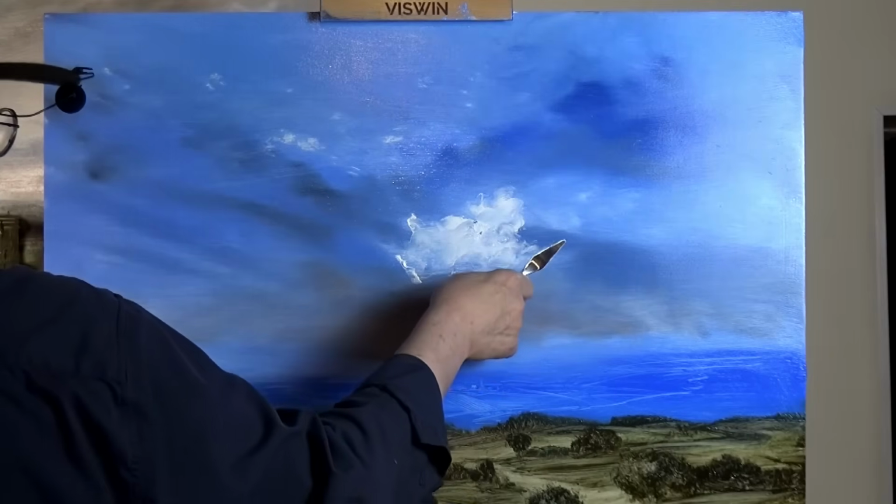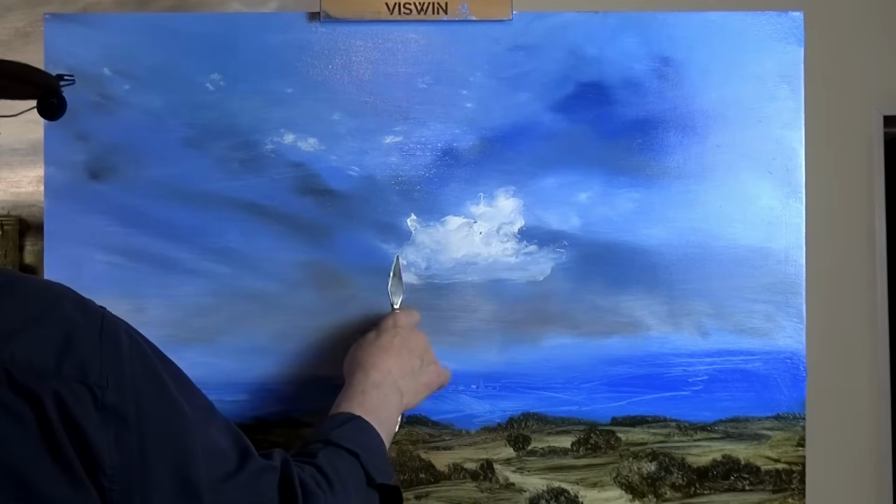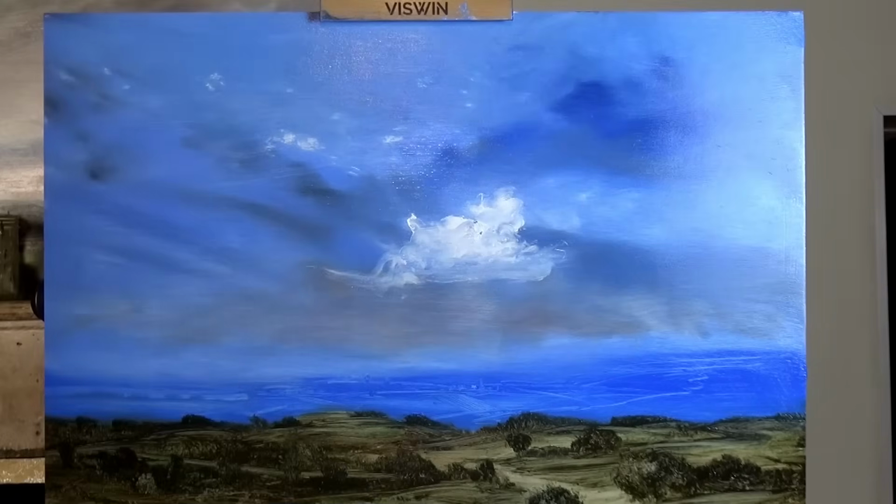And I don't know whether this is the stage where you start thinking cloud. So I always go on about, don't think tree, just paint shapes. Don't paint clouds, just paint shapes. But I don't know. I suppose there has to be a point where my brain says, right, okay, let's make a cloud.